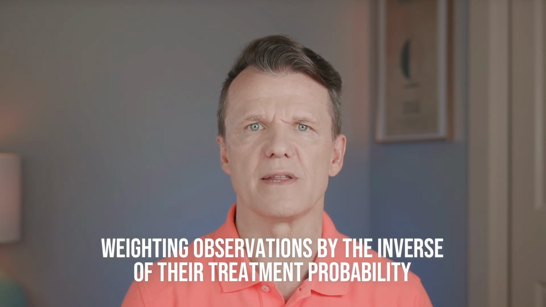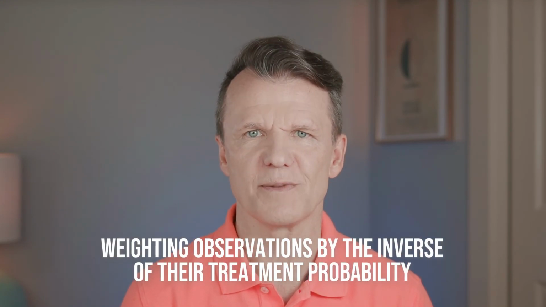The second approach is weighting observations by the inverse of their treatment probability. In practical terms, it means we correct the counts of observations and outcomes, so that all treatment groups will have the same prevalence of individual strata.